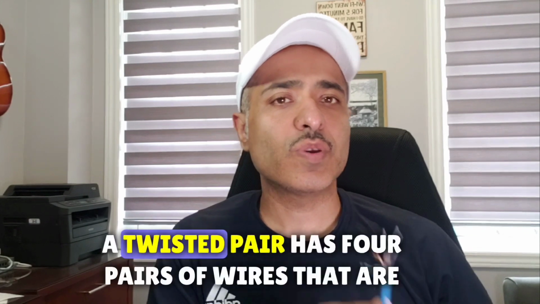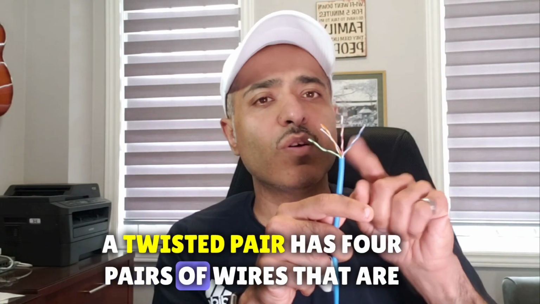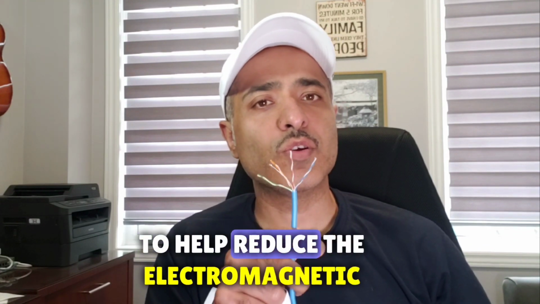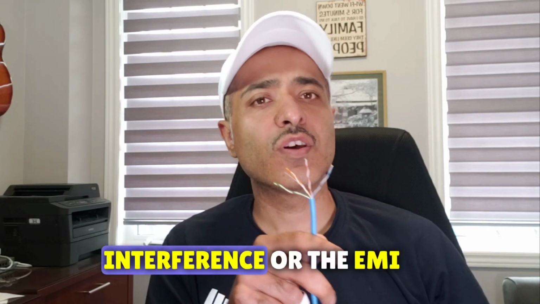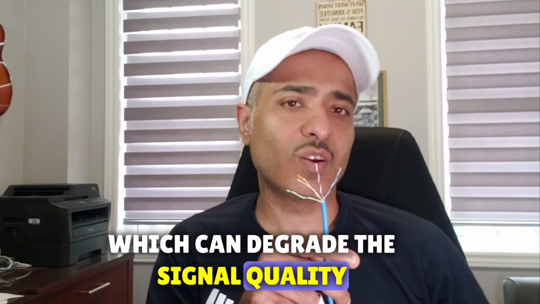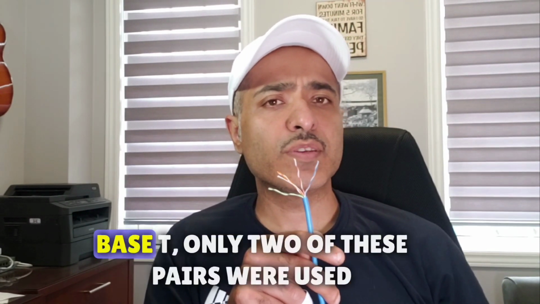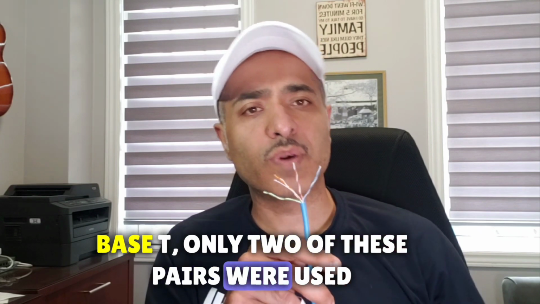As the name suggests, a twisted pair has 4 pairs of wires that are twisted together, if you notice, to help reduce the electromagnetic interference, or the EMI, which can degrade the signal quality. Now, for older standards like 10BASE-T and 100BASE-T, only 2 of these pairs were used.